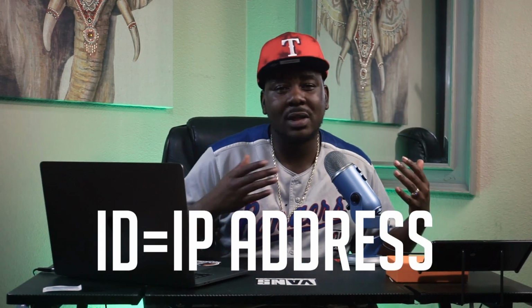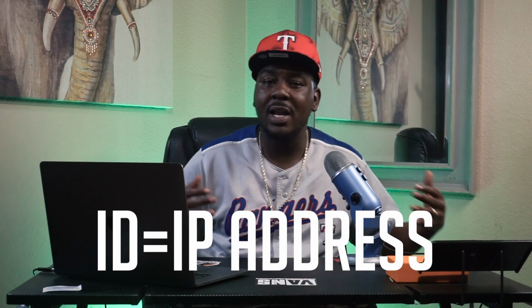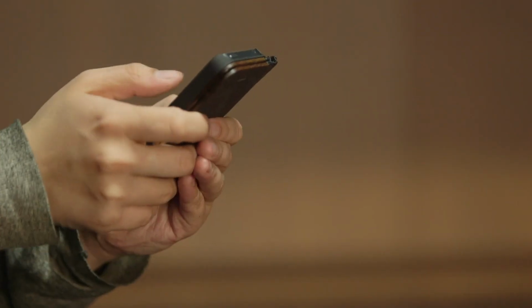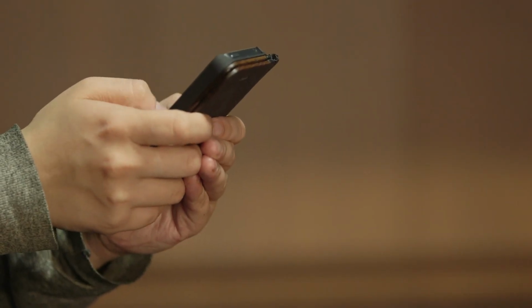Now, most drops limit one per customer. But if we're doing all this online, how do they know? How can they tell? And I can tell you how. That ID, that IP address is how they can tell. So they kind of view your computer, your device, and your Wi-Fi connection or internet connection as sort of one person, one ID. So here's where bots come into that equation.